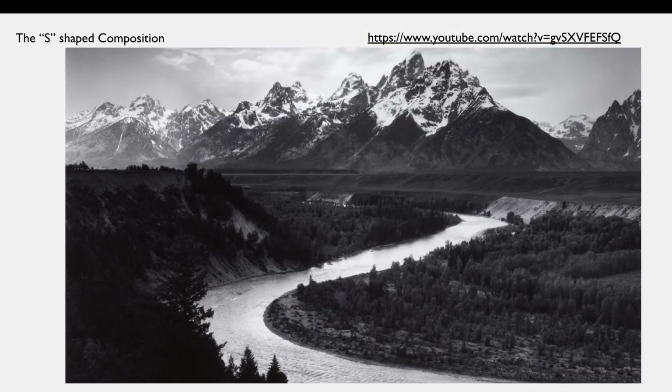The S-shape composition, one of the most famous in terms of landscape photography and painting. We can see a large S for the waterway being created in this composition by Ansel Adams.